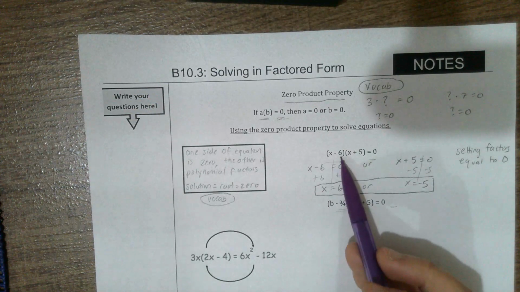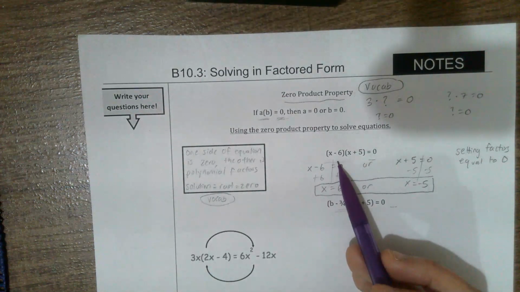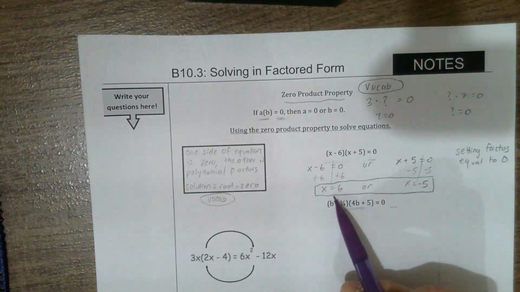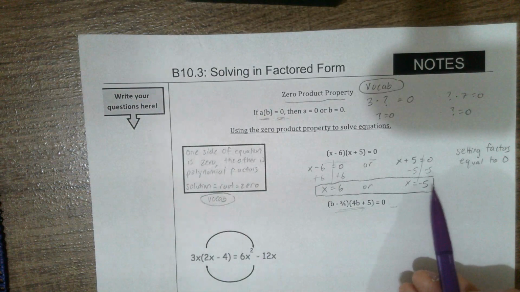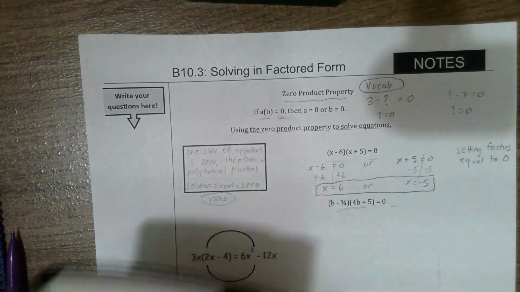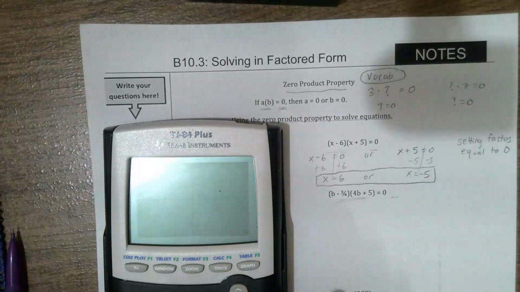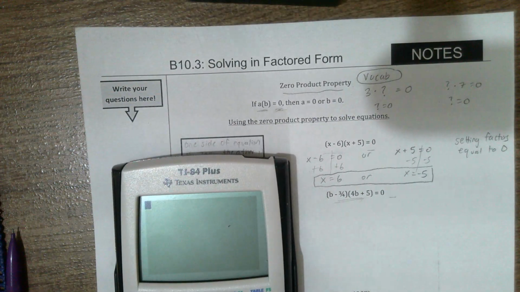So if the quantity x minus 6 times the quantity x plus 5 equals 0, then either x equals 6 or x equals negative 5. And we can check that with our calculator. Let's try the 6 first. 6 minus 6, 6 plus 5, 0.